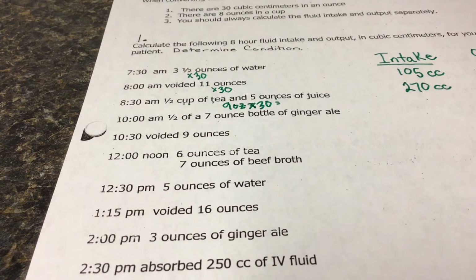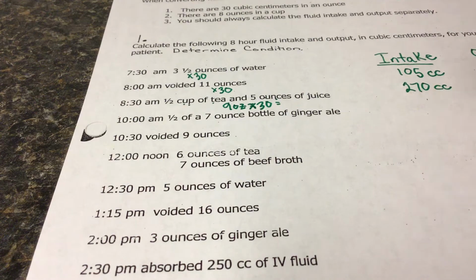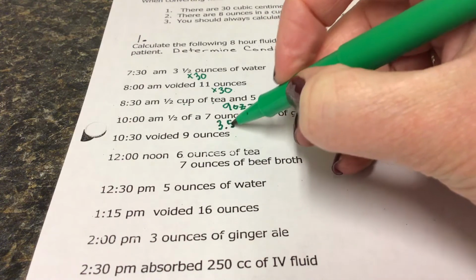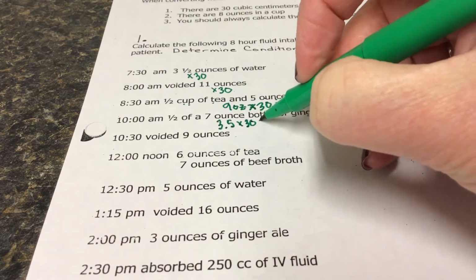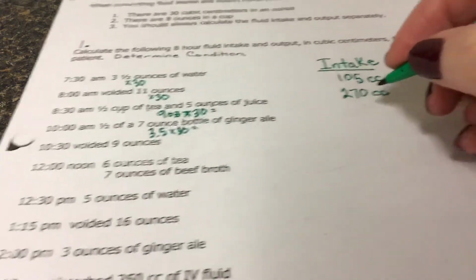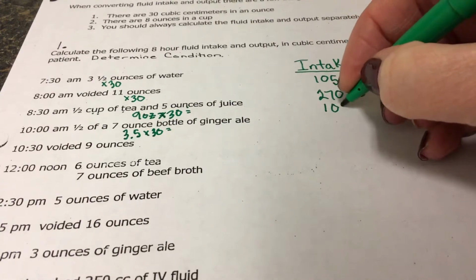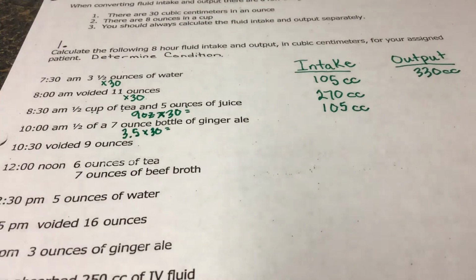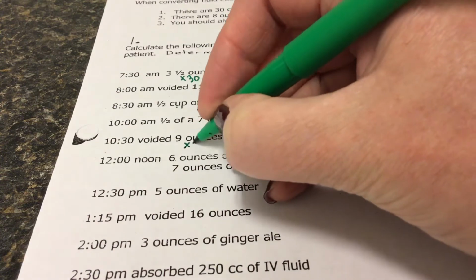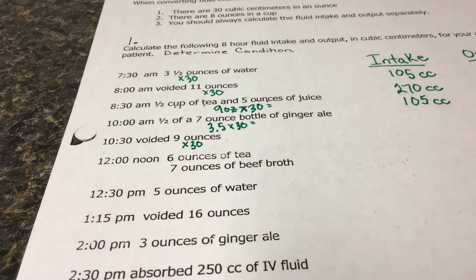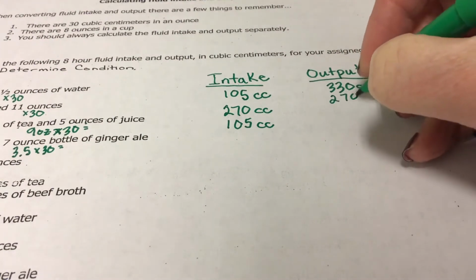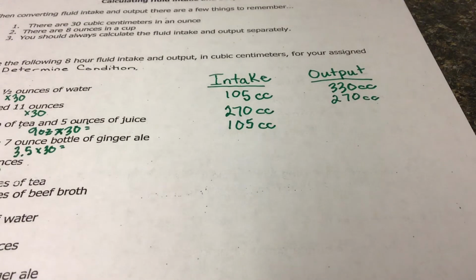At 10 o'clock, they drank half of a 7-ounce bottle of ginger ale. Half of 7 ounces is 3.5 ounces, but we need to change that to cc's, so we're multiplying it by 30. And that's 105, and it's another intake, so we're putting it on the intake column. At 10:30, they voided 9 ounces, but remember, we're turning that into cc's, so we've got to multiply it by 30. 9 times 30 is 270 cc's, and that's an output, so it's going in the output column.